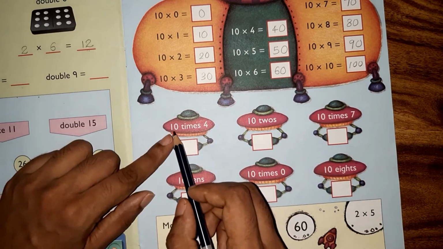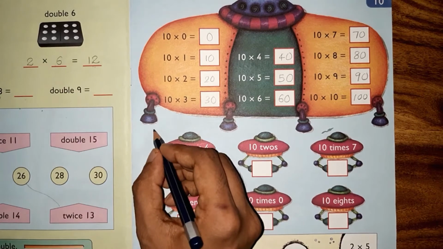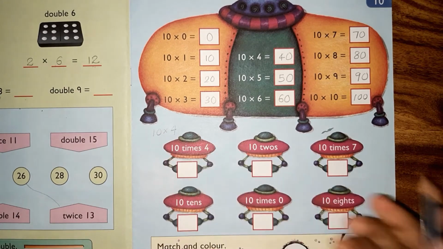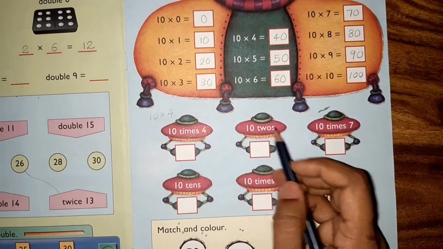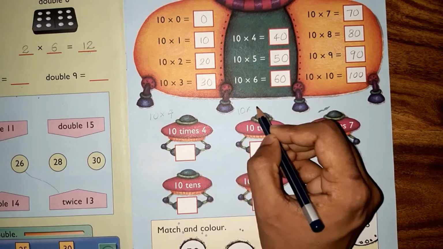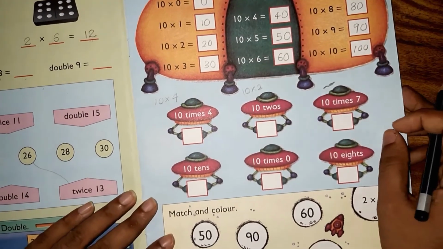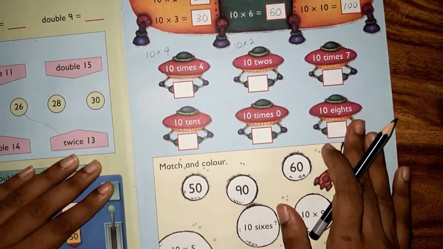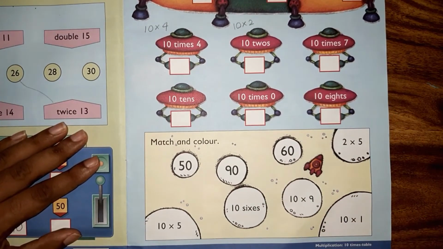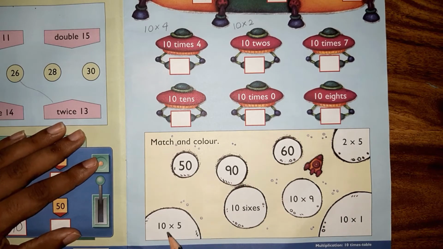Okay. Here you can see 10 times 4. 10 times 4, that means same as 10 twos, that means 10 times 2. Okay, 10 twos. Okay, you can see clearly, and the rest you can do it alone. And the last part also, you need to match and color. Match these multiplication equations with the answers and you have to use the same color for the same things.